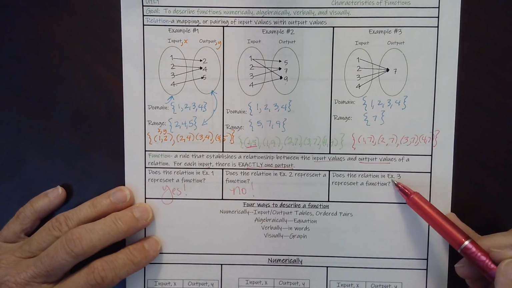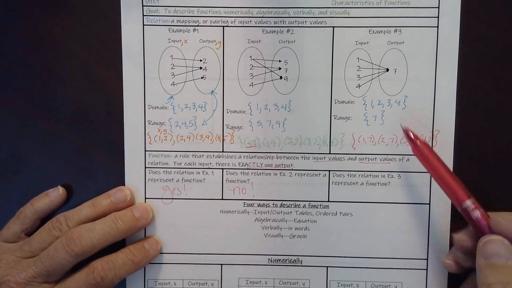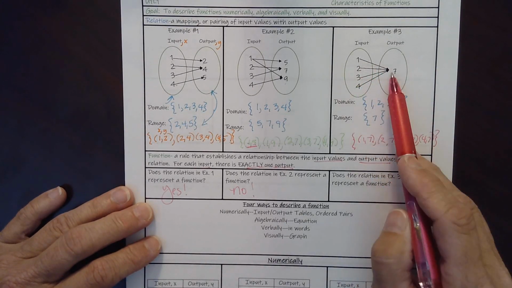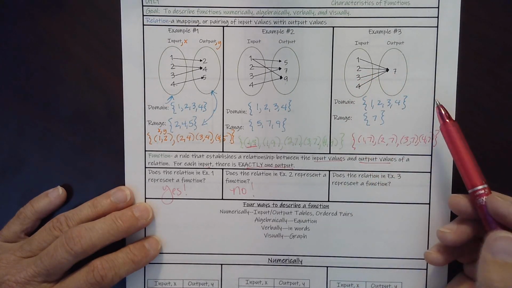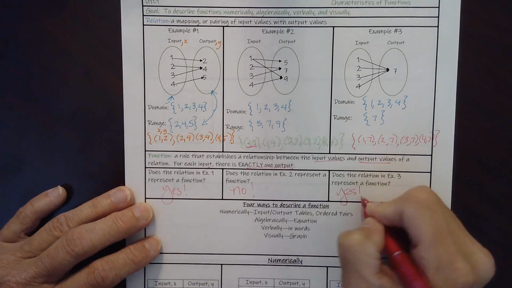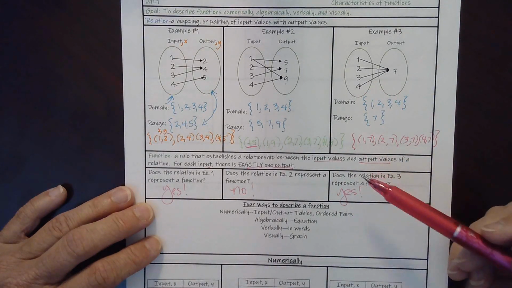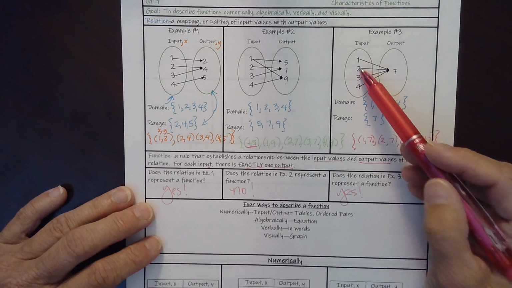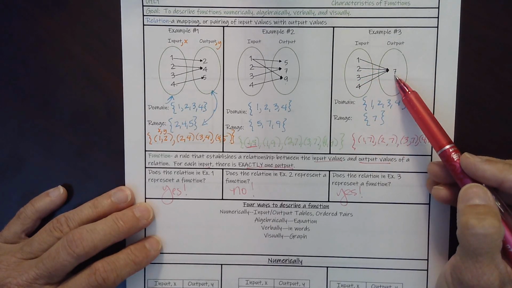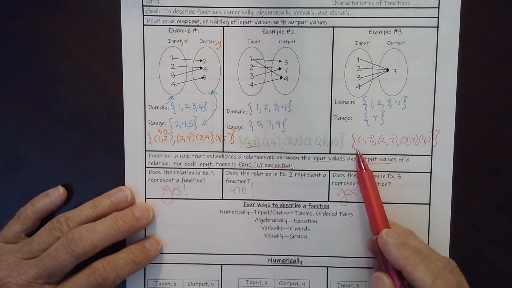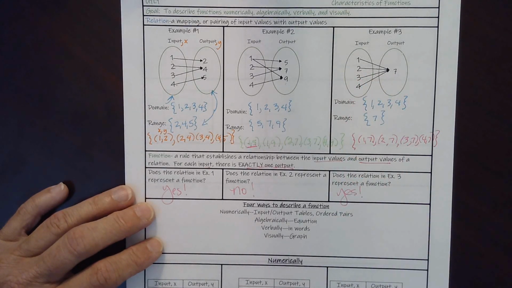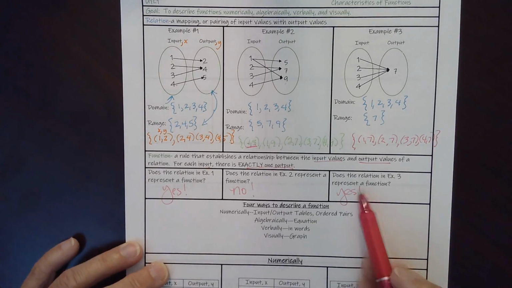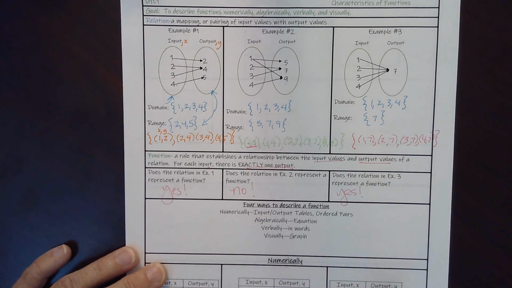And then let's go to example 3. Notice that each X value is paired with exactly one Y value. So the answer is yes, this does represent a function. Now, notice that each X is paired with 7. It's okay that 7 is paired with each X. It's just that you cannot have an X value paired with more than one Y value. So, yes, example 3 does represent a function.